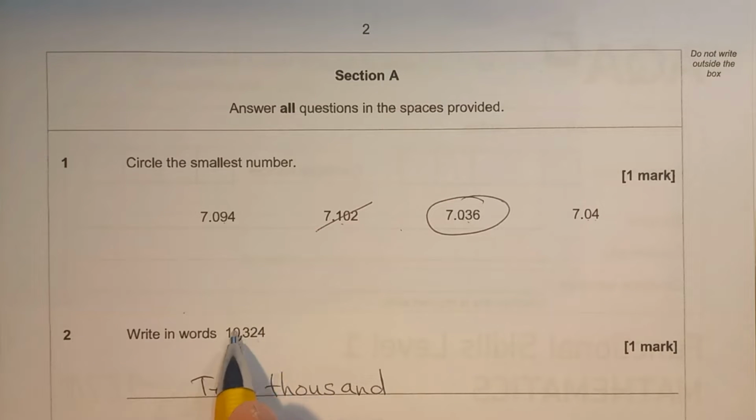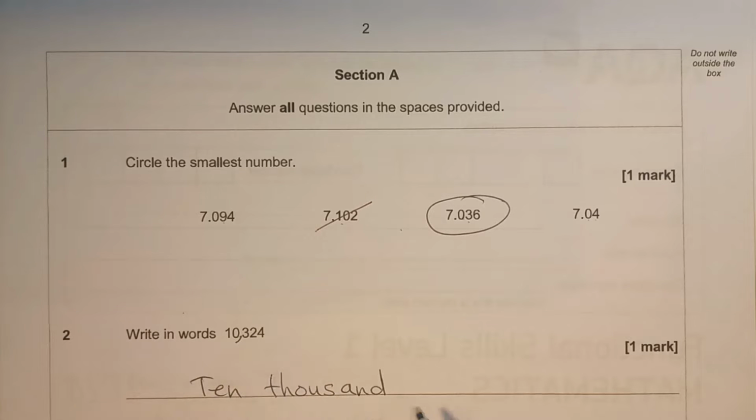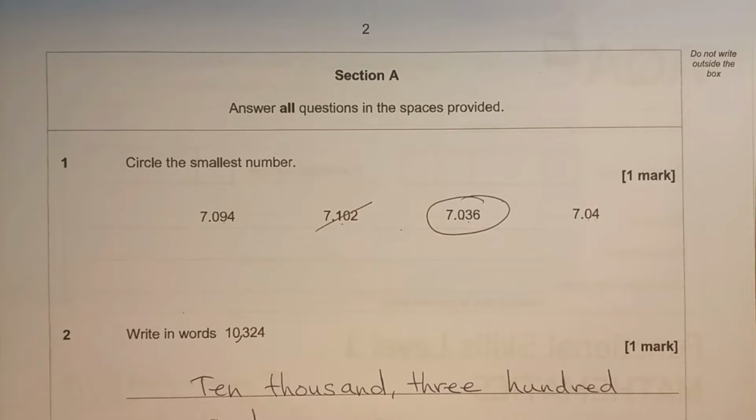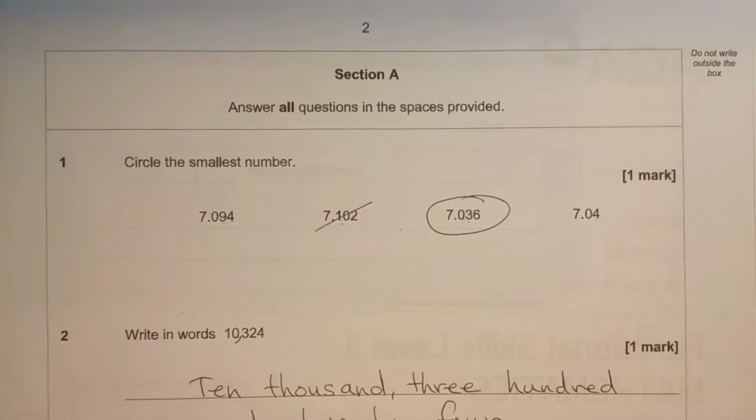Then we look at the number to the other side of the comma, and we've got 324. So 10,000, 324. Just like that.